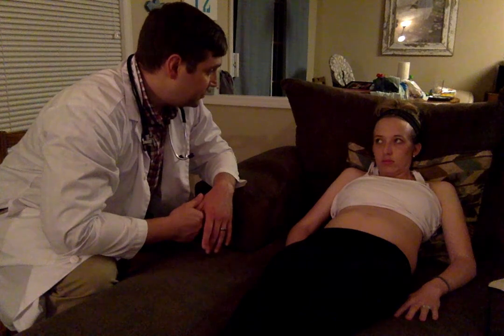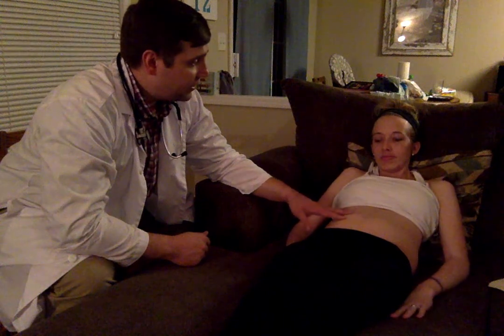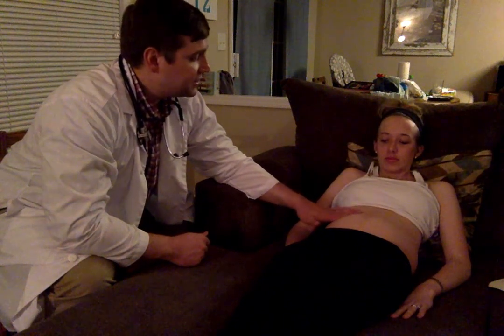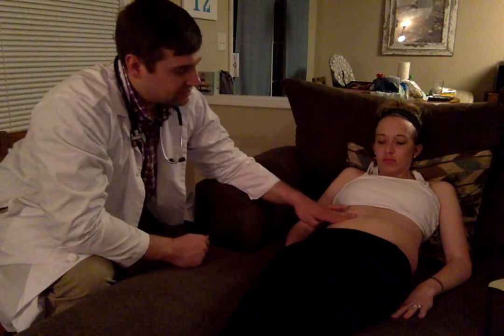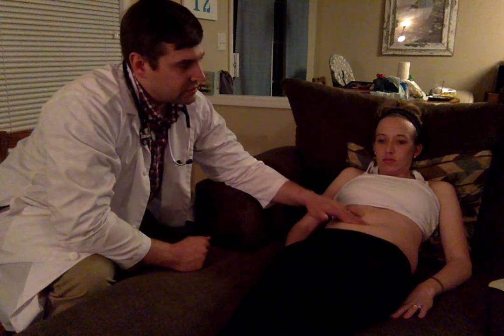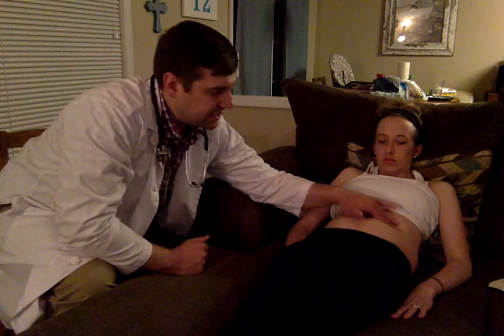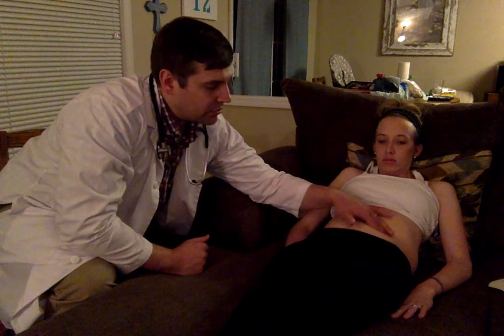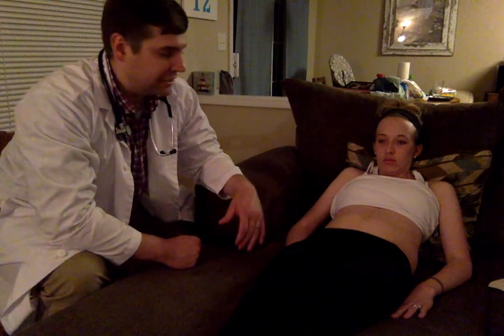Now we're going to do some light palpation. Now, are you in pain anywhere in your abdomen? No. Okay. So I'm just going to lightly palpate in all 9 regions. And this light palpation is just kind of a precursor to deep palpation, just to find if there's any kind of obvious masses or any kind of pain that we should be aware of before we do deep palpation. So now we can move on to deep palpation.